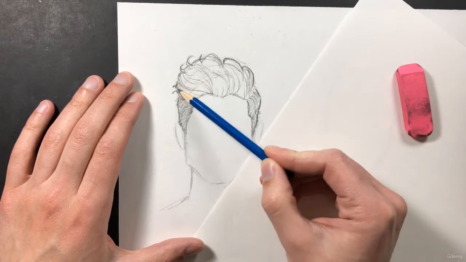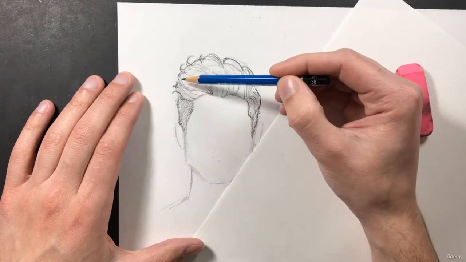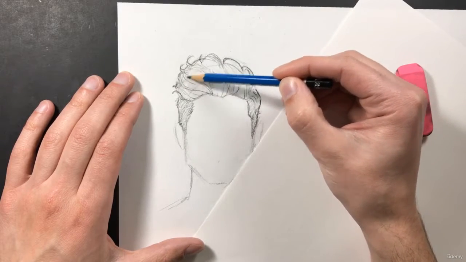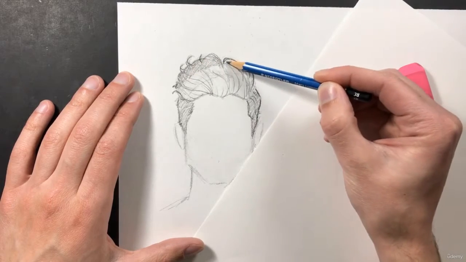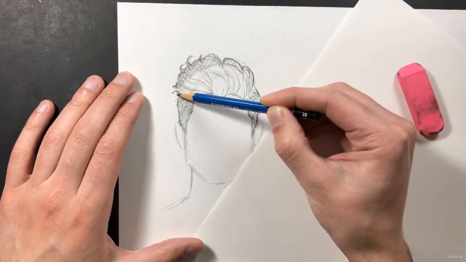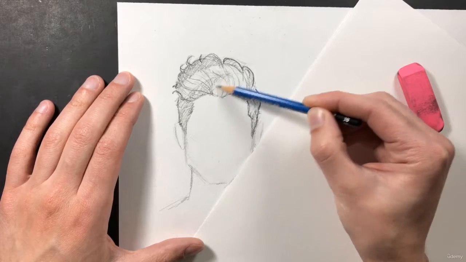And this is coming from my reference. I'm not making this up. I'm looking at my reference and understanding where the highlights are. So I want to go ahead and fill in this area like so. Same with over here. And we'll go ahead and fill this in right here.